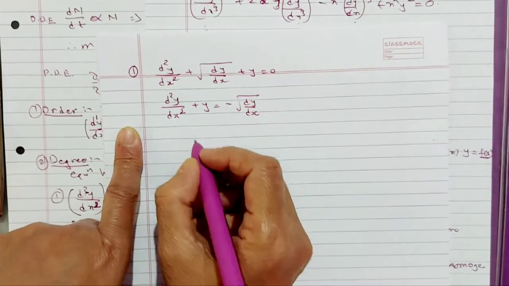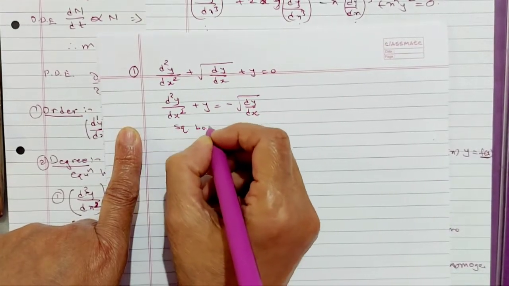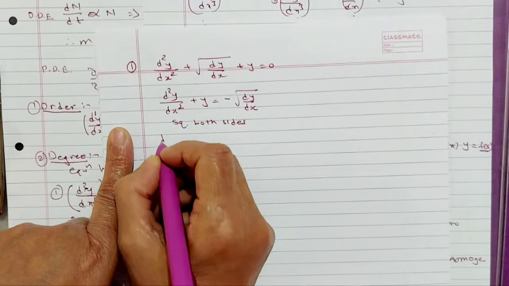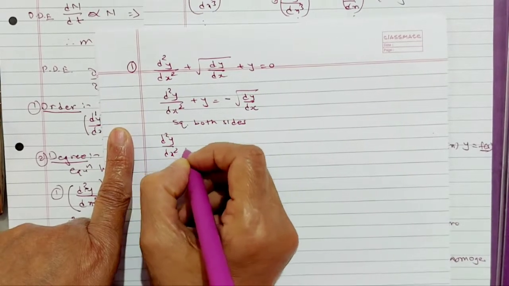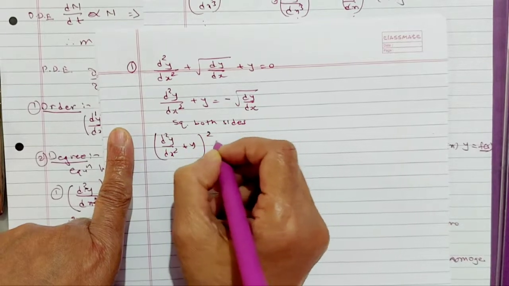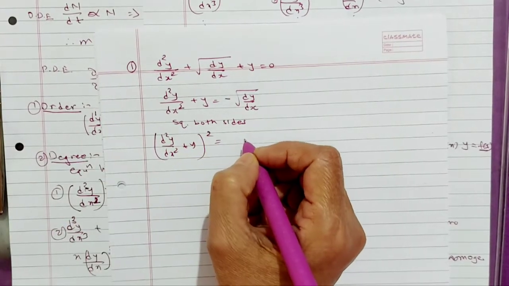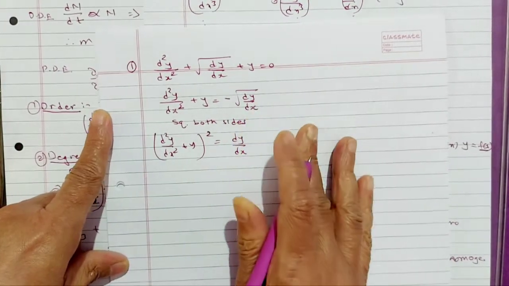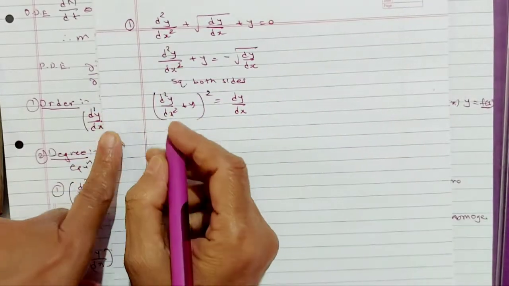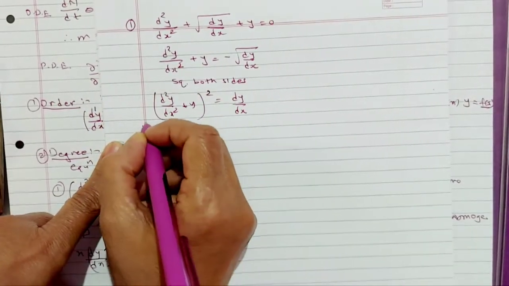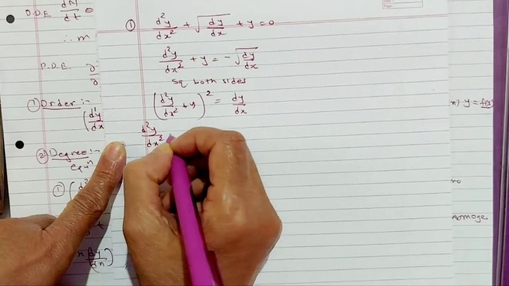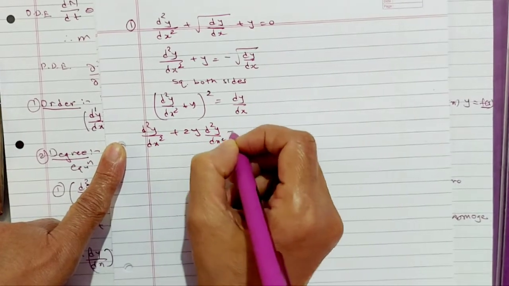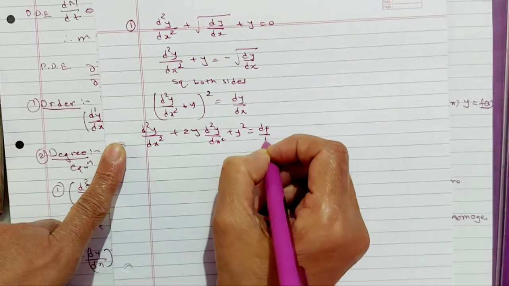Now simply square it. Squaring both the sides, what will we get? d square y by dx square plus y, bracket square, is equal to dy by dx, because this under root will go and we'll get dy by dx. If you simplify this, (a plus b) bracket square will give me d square y by dx square whole square plus 2y d square y by dx square plus y square is equal to dy by dx.